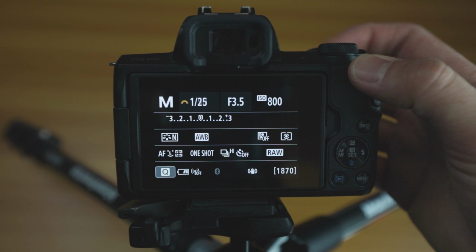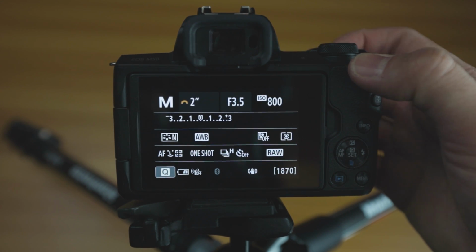Next on the list is shutter speed, and shutter speed is how long you want to leave the shutter open to let light in. It's like opening and closing your curtains. You can open and close them very quickly for a short burst of light, or you can open and close them slowly, allowing more light in over a longer period of time. And we measure our shutter speed in fractions of seconds. So on the M50, we can shoot up to 1/4000th of a second to really freeze motion, and all the way down to 30 seconds, which leaves the shutter open for a lot longer.